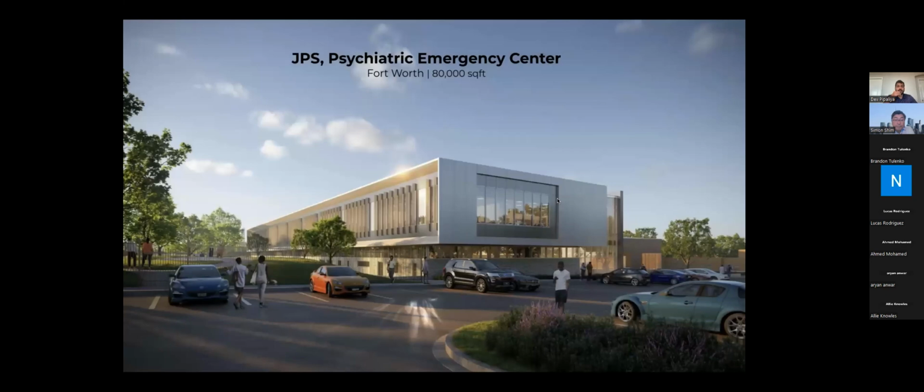So this is one of the projects that we are currently working on. It's in Fort Worth. Fort Worth is like a part of Dallas, I just wanted to be more accurate. It's about 80,000 square feet, and it's a psychiatric emergency center.